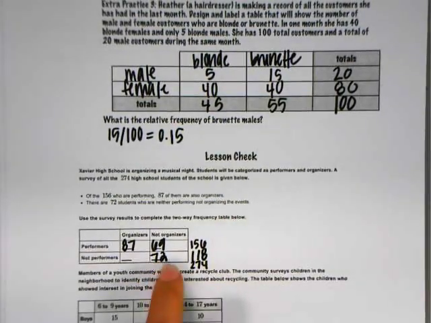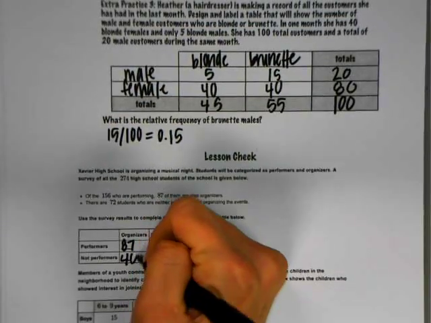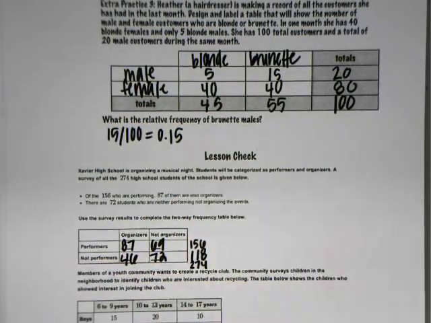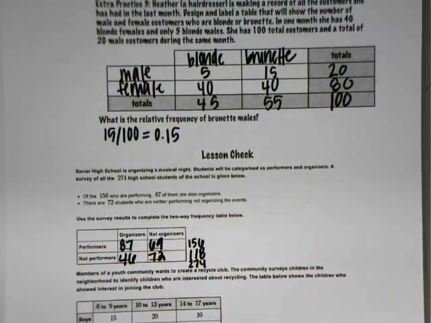And then now, if we know that's 72, what's that have to be? 46. 46, yes. Because you do 118 minus 72. Okay, so that one's done.